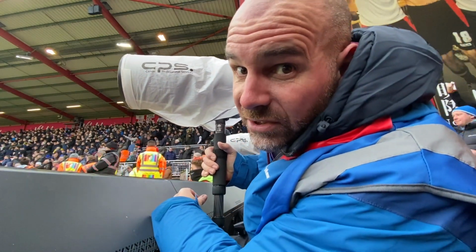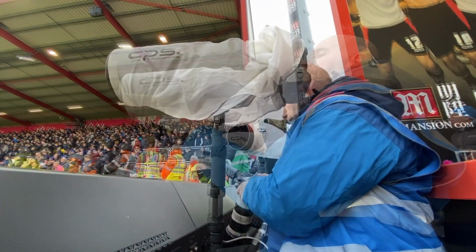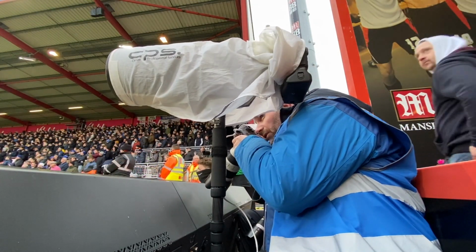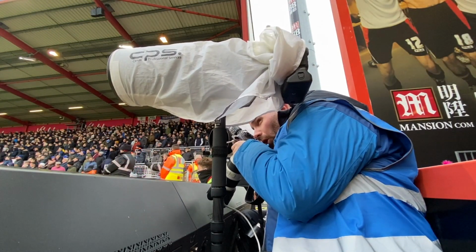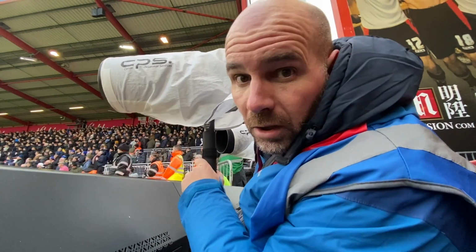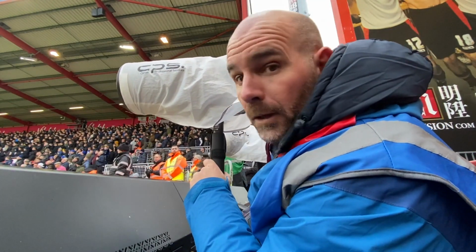Jefferson Lerma equalises. Game on. Jefferson Lerma equalises for Bournemouth, 1-all. Got a nice frame in that too. Here it is.